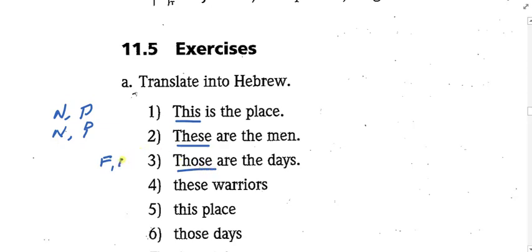Pronoun. Okay, so wherever I have a pronoun, not only is it not accompanying a noun that it agrees with in gender, number, definiteness, but it also has a noun function. So in all 3 of these, what noun function do these pronouns have? They're the subject. Exactly. Now, number 4, what's the demonstrative? These. Is it near or far? Near. And is it the pronoun or the adjective? Ah, okay. Very good. So it's telling you which warriors.